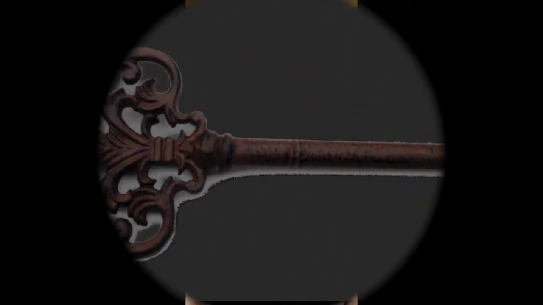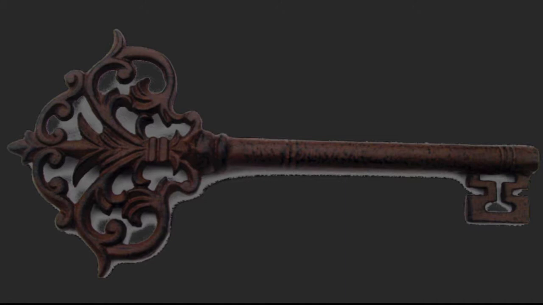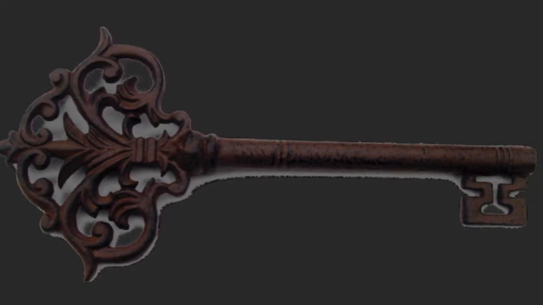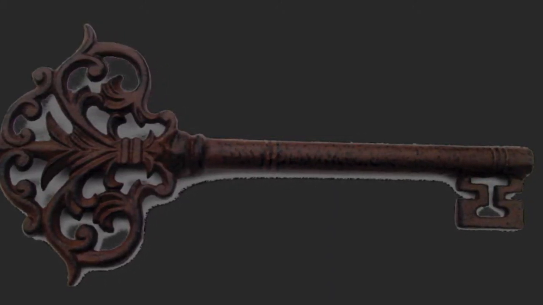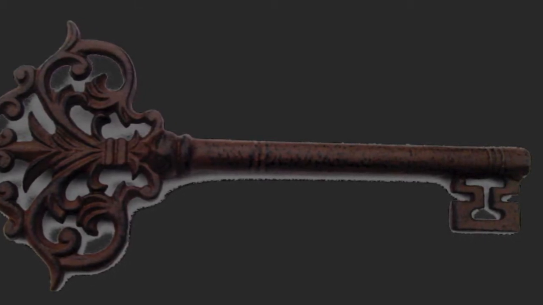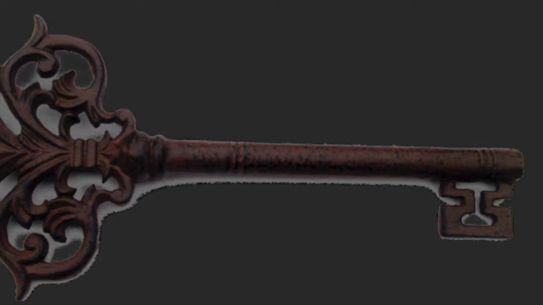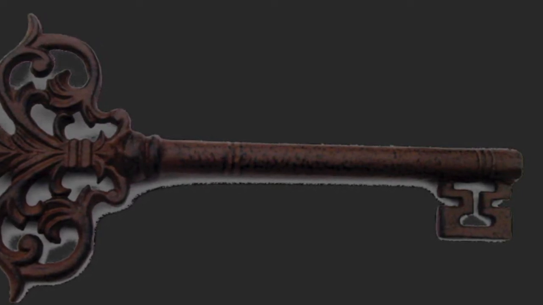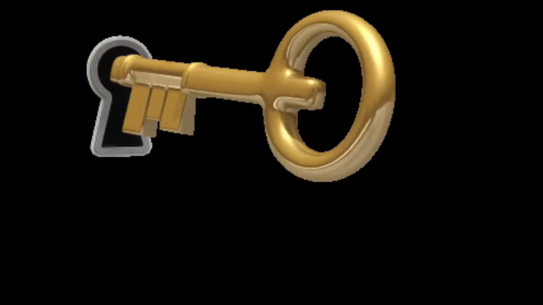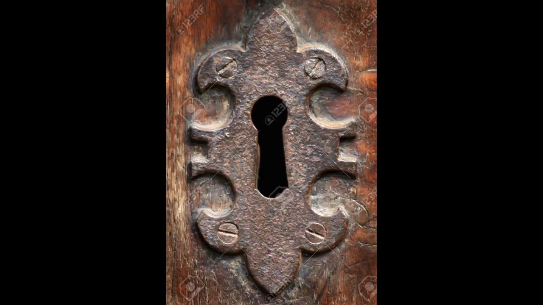I'm going to show you some examples of some keys and some keyholes. Our modern day keys are not as fancy looking as the old time keys that looked something like this, where you've got one end with the flourishy, pretty aspect, and the other end is the key that will actually fit into the lock and unlock the door. Here's an illustration showing you the key going into the keyhole and turning to unlock the door. And here's an example of a keyhole, something similar to what you will be creating.